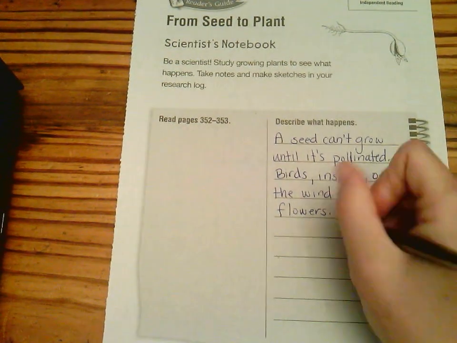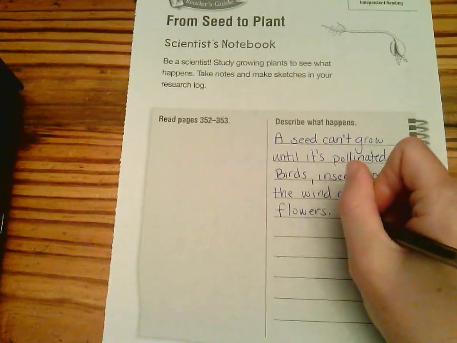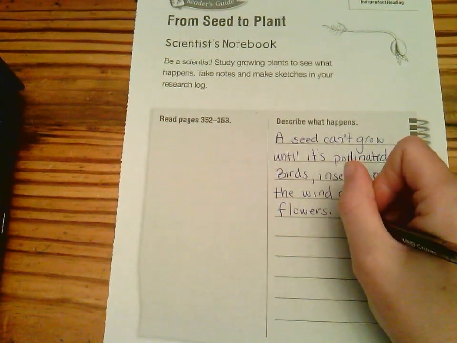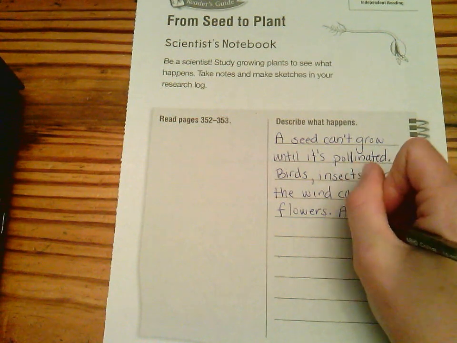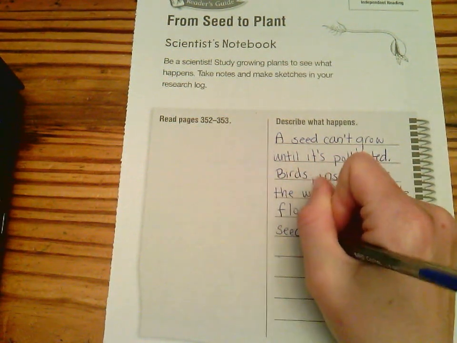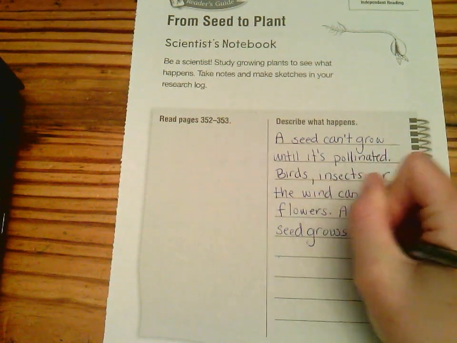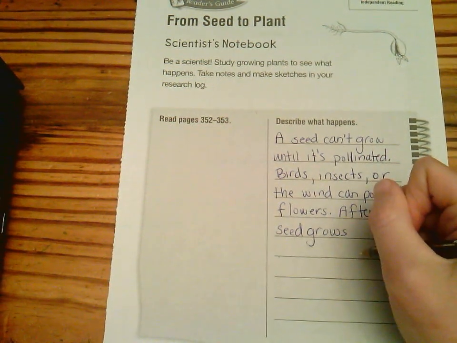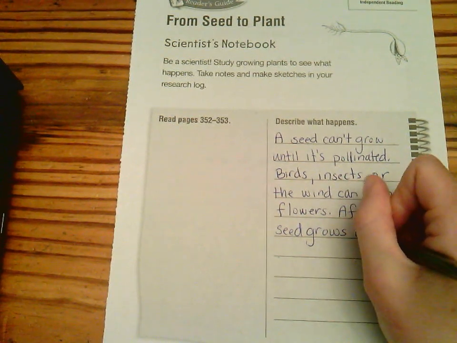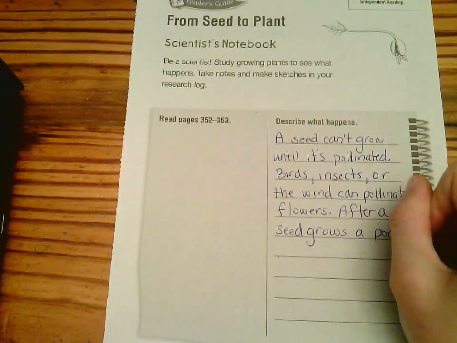Okay, so how about I'll put after a seed grows, a pod grows around it.